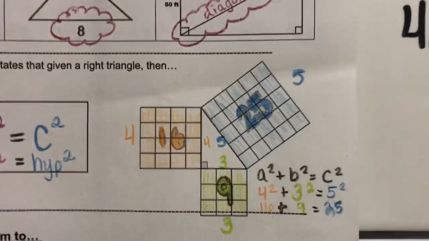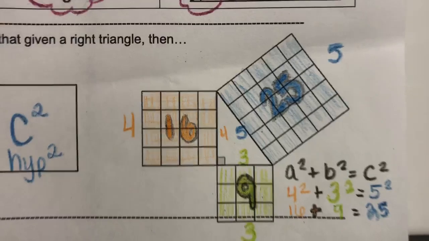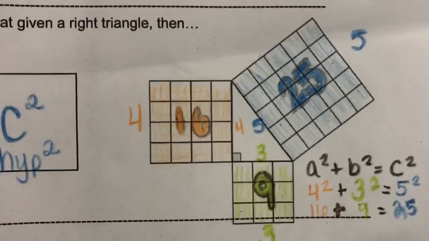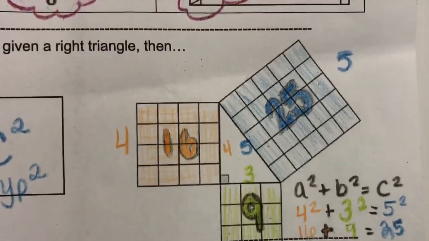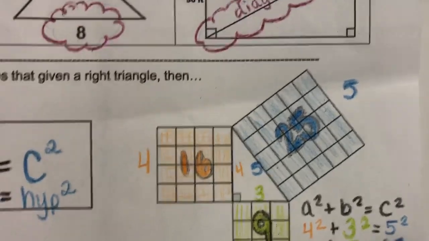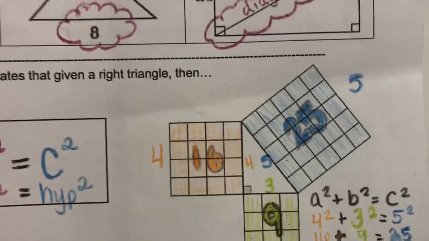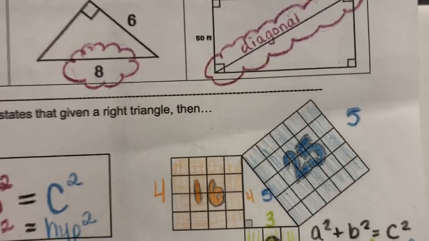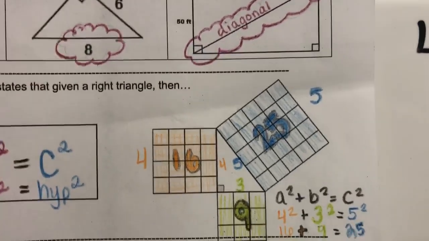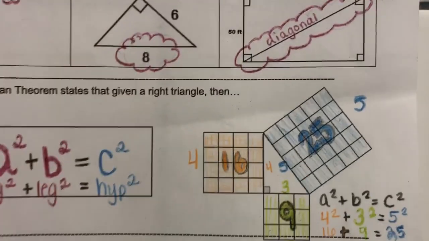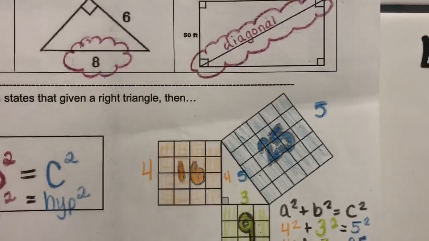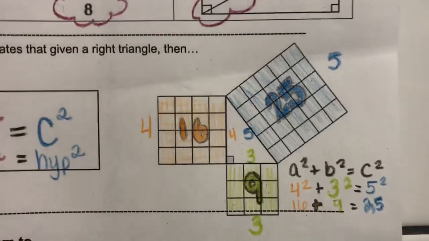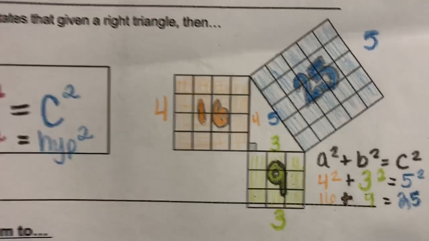So next we're going to see the 3 main reasons why we would use the Pythagorean theorem. And the first one is to prove whether or not a triangle is a right triangle. The next is to find a missing side length of a right triangle, either a leg or a hypotenuse. And last but not least, we can use it to find the distance between 2 points on a coordinate grid. So we'll go through examples of all of those right now.